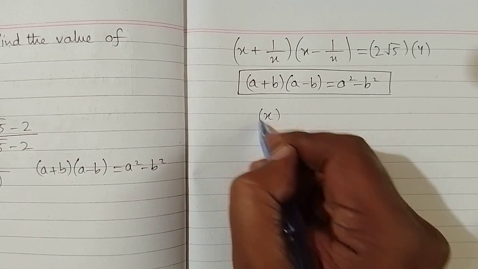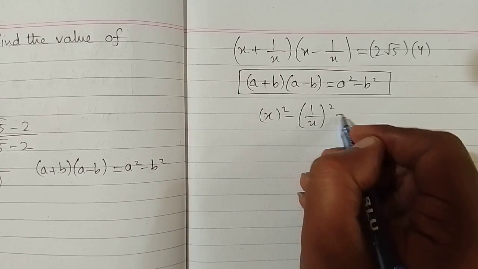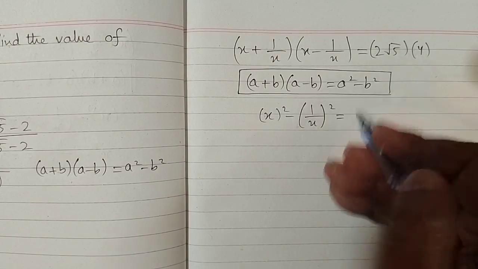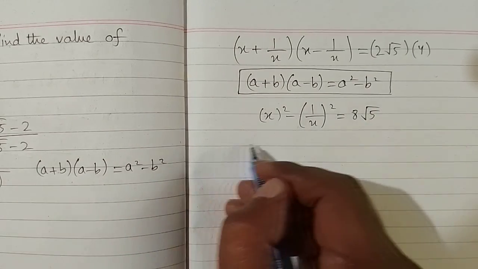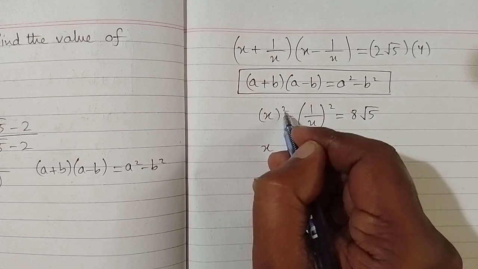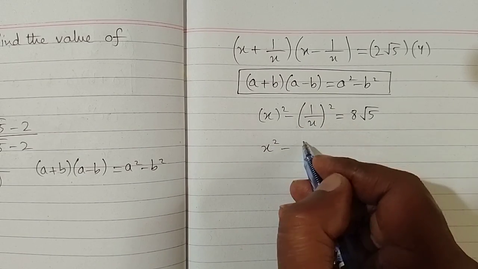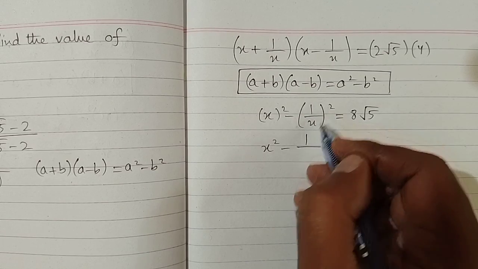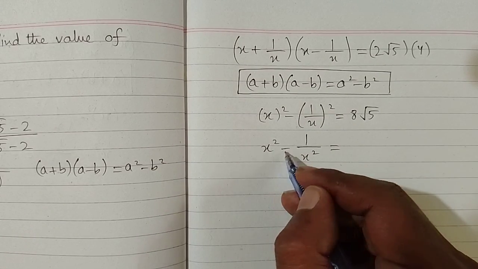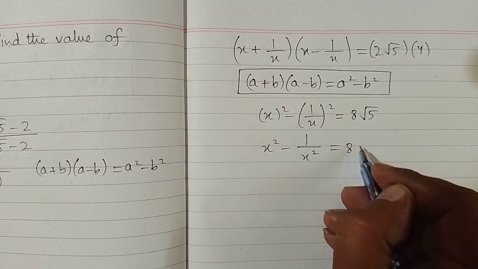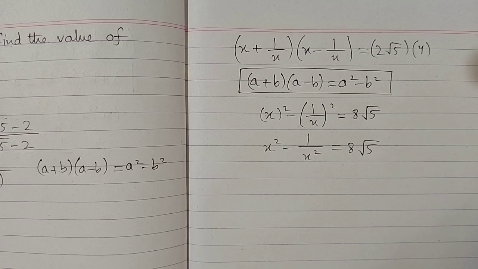So we will write x square minus 1 upon x square, and 2 times 4 is 8, so we have 8 times square root of 5, and then the square of x is x square, then minus sign, the square of 1 is 1, and the square of x is x square. So the value of x square minus 1 upon x square is 8 square root of 5, and this is the required answer.